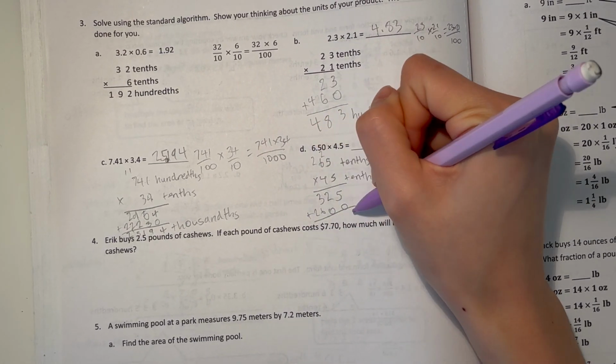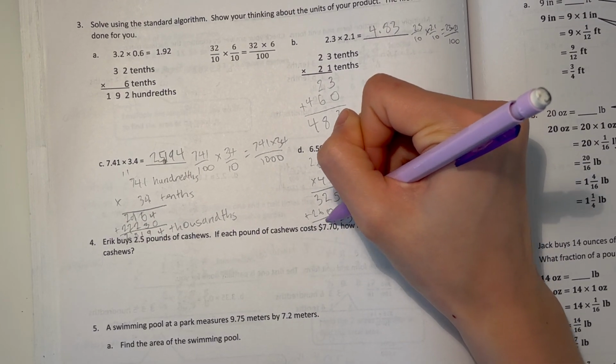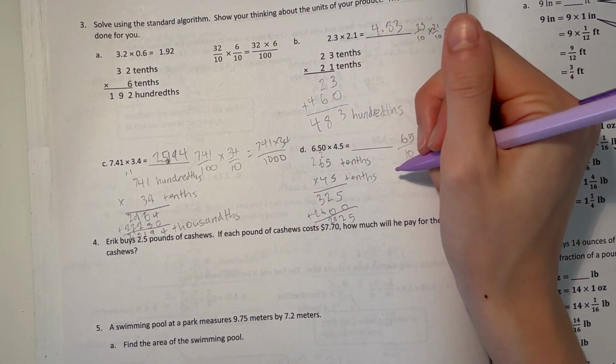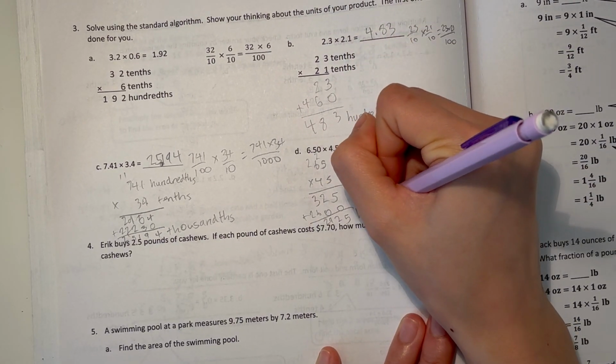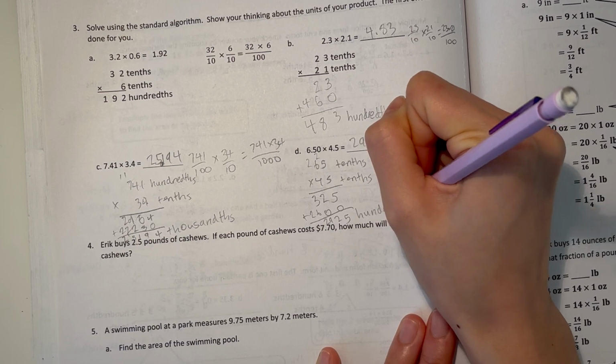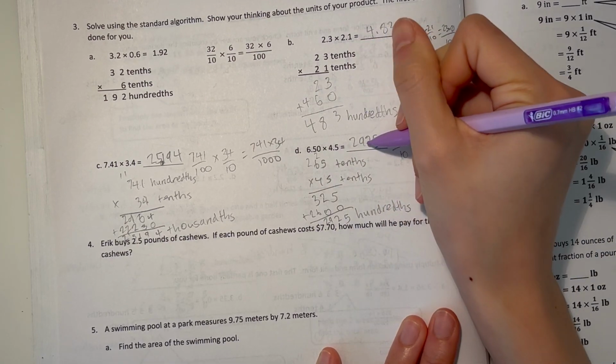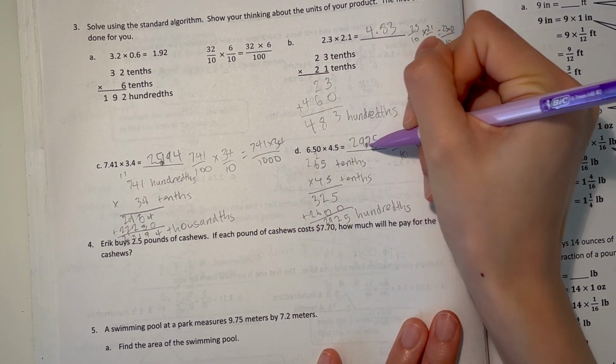Alright, so we get 2,925 hundredths. So that'd be right here. 29.25.